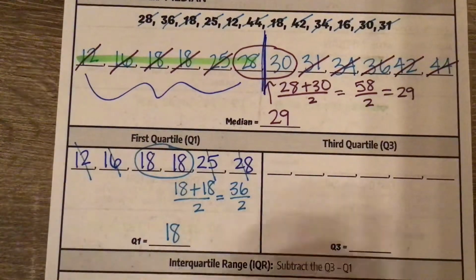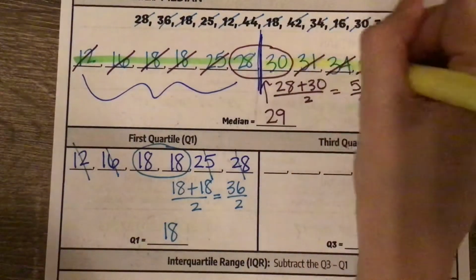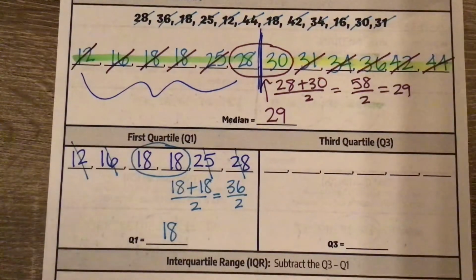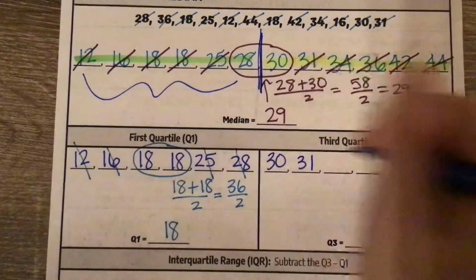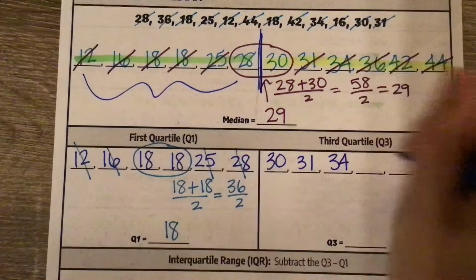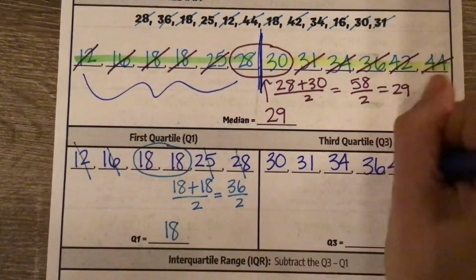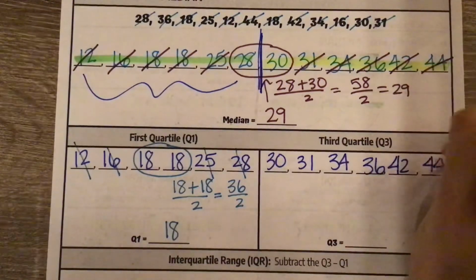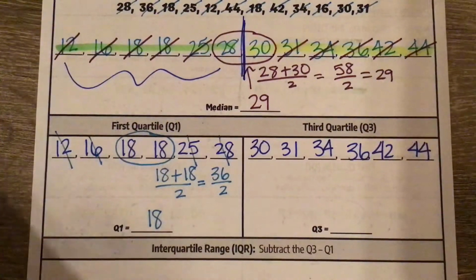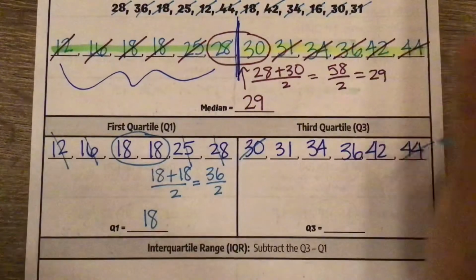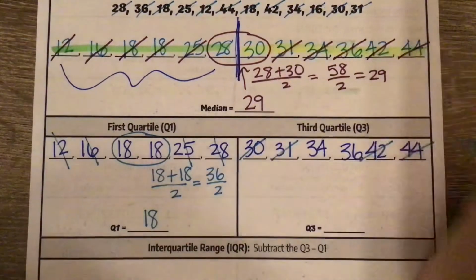Now we're doing the same thing but with the top half. So remembering that 30 is included in our top half. So when I rewrite, I'm doing 30, 31, 34, 36, 42, 44. So let's go ahead and cross off lowest, highest, lowest, highest.